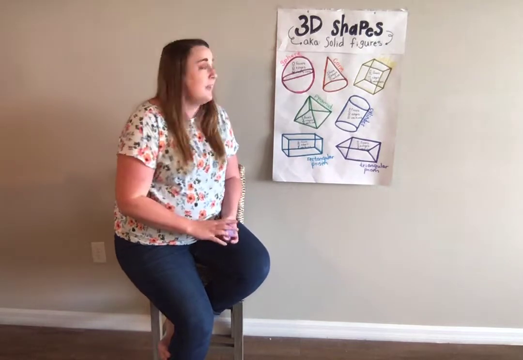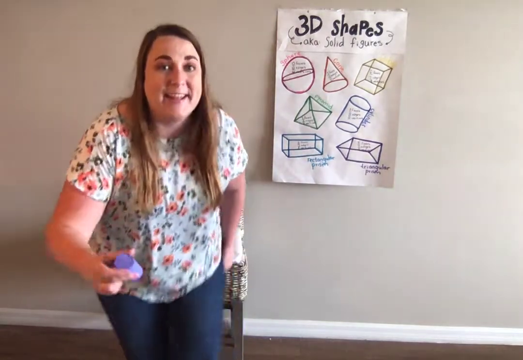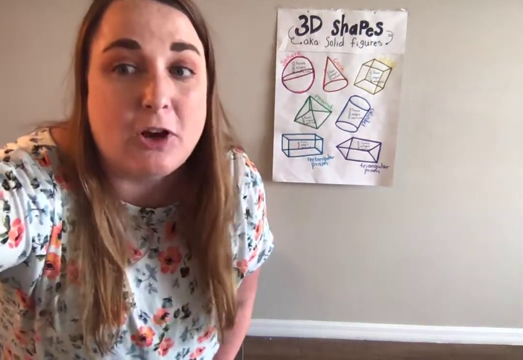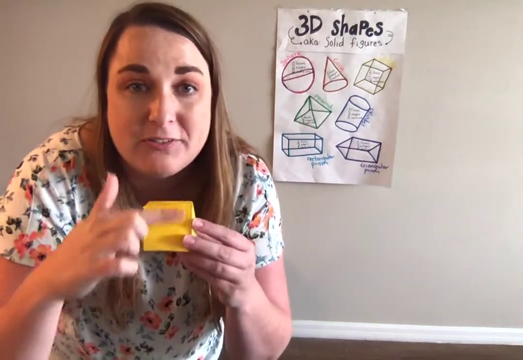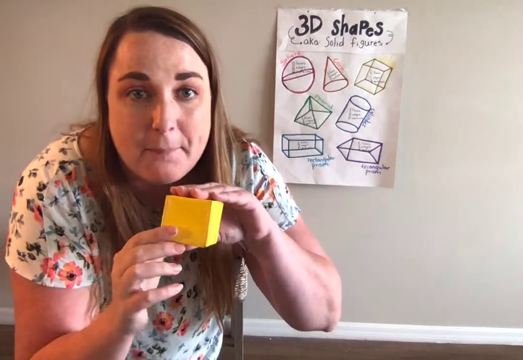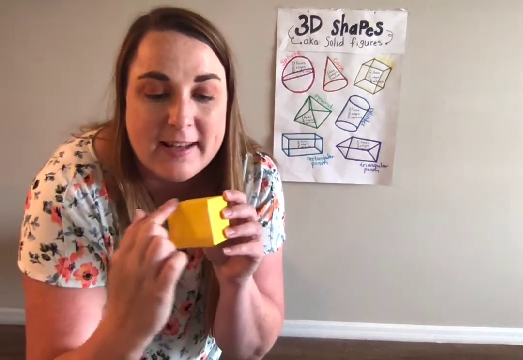The other defining attribute we're going to learn about is an edge. An edge is the sharp part of a shape, or the part where 2 faces meet. So here's a flat part, here's a flat part, and it creates an edge. This is an edge.